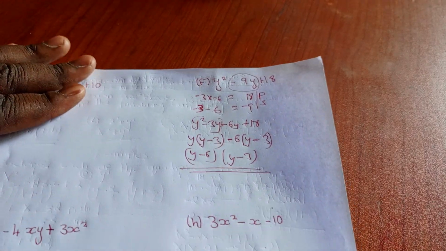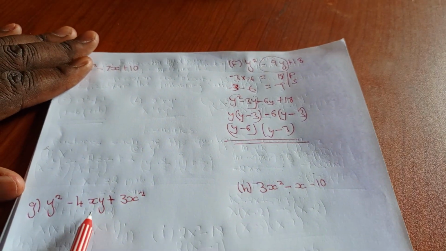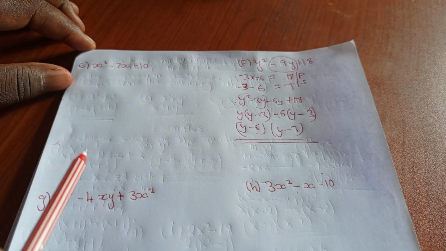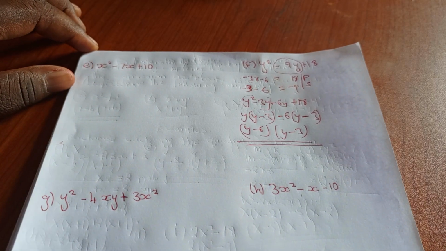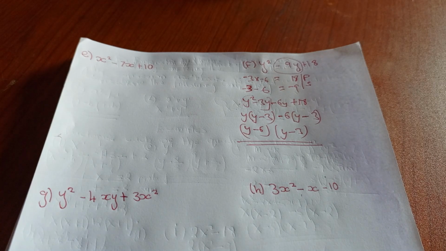So your exercise now will be this question and this question. These two. In fact, 3. 1, 2, 3. You can try to solve them and submit the answers for checking or for marking.